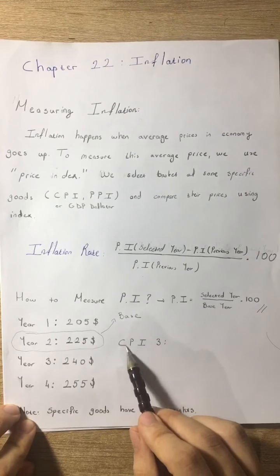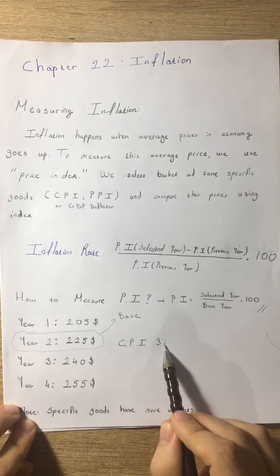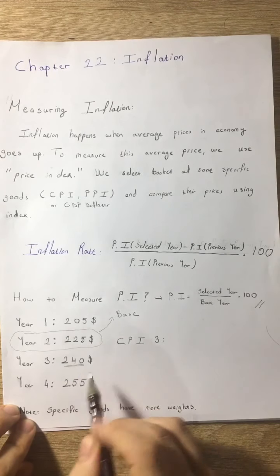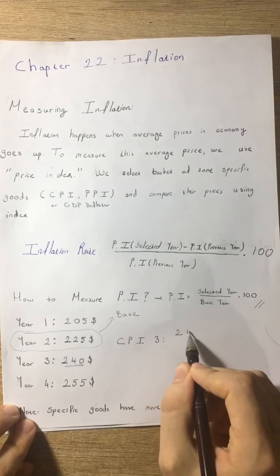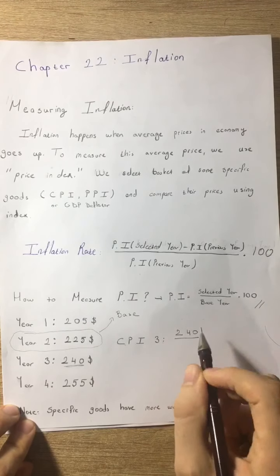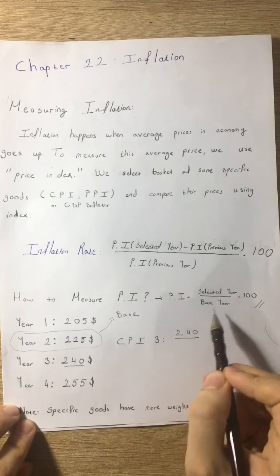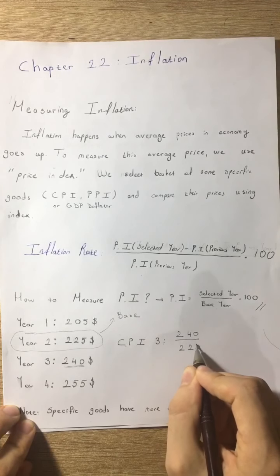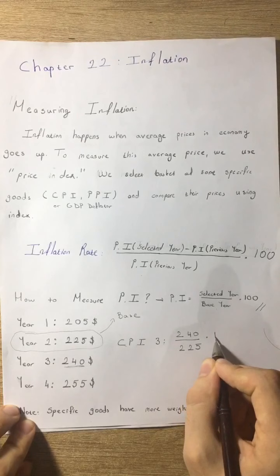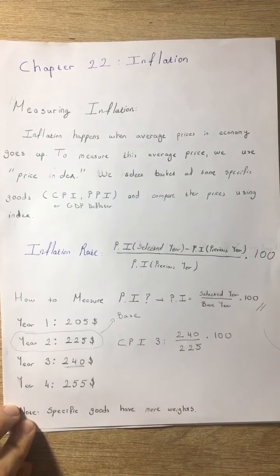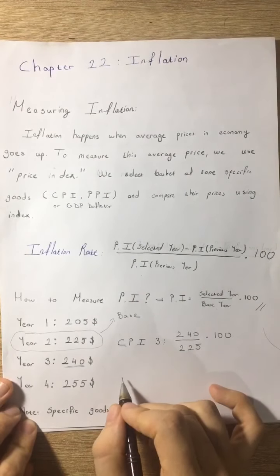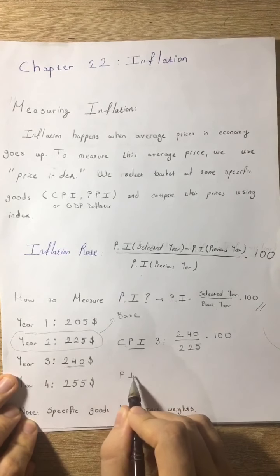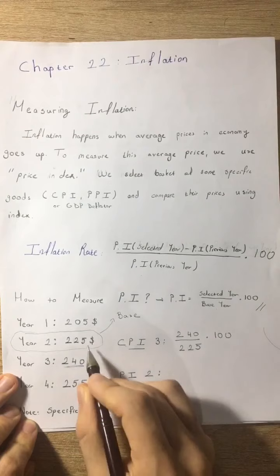To find the consumer price index in year 3, we will divide the selected year's price, which is 240, by the price of the base year, which is 225. And after that, we will just multiply it by 100. Let's calculate the price index for year 2, the base year.